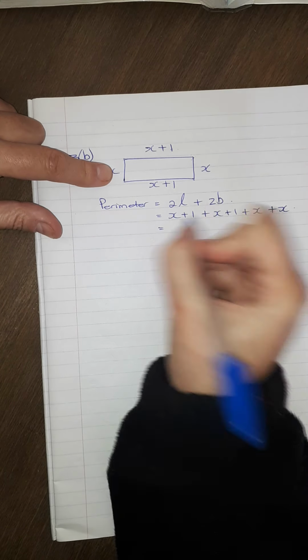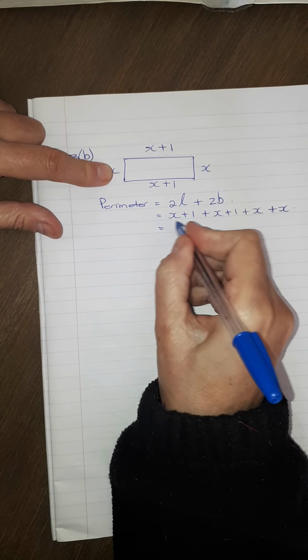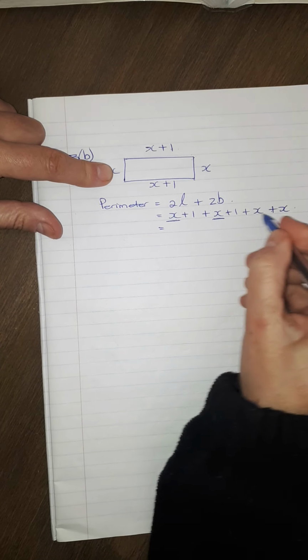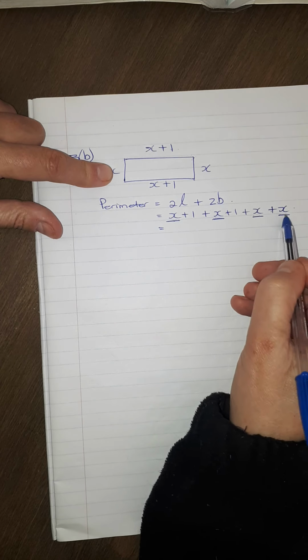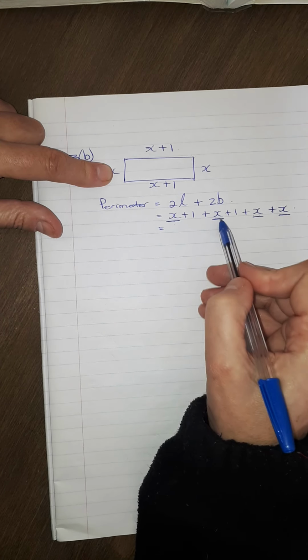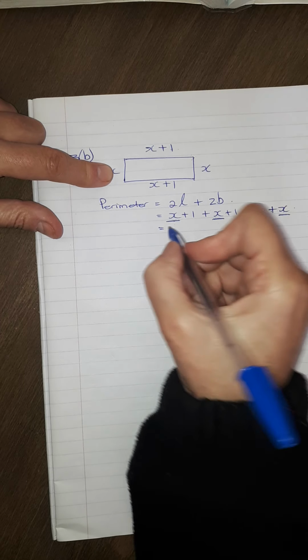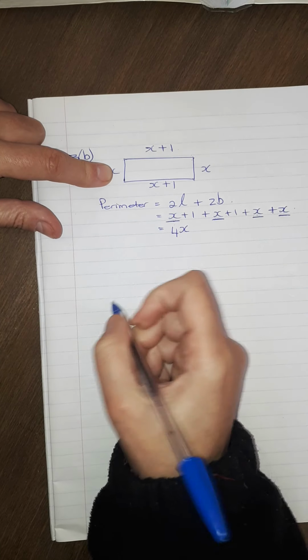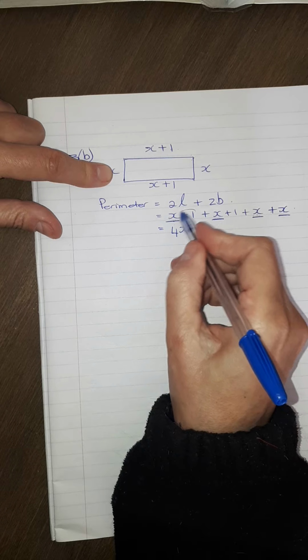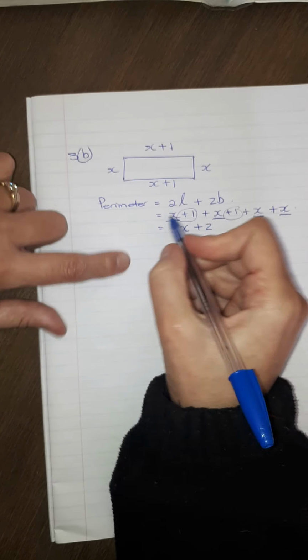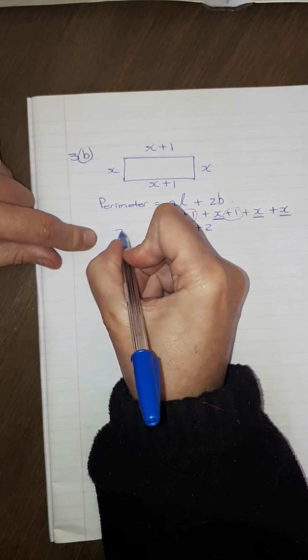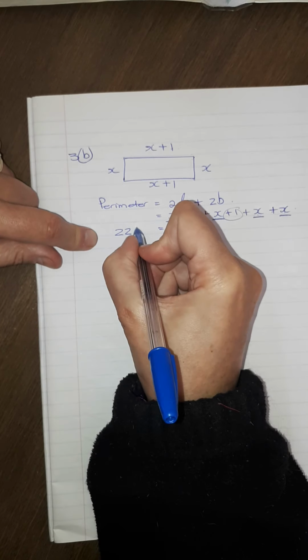Then I add it up. Everything that's the same, I'm going to add that up first. X plus x plus x plus x. Apple plus apple plus apple plus apple. That gives me 4 apples, 4x. And then 1 plus 1. That gives me plus 2. So they told me that my perimeter is 22 meters.